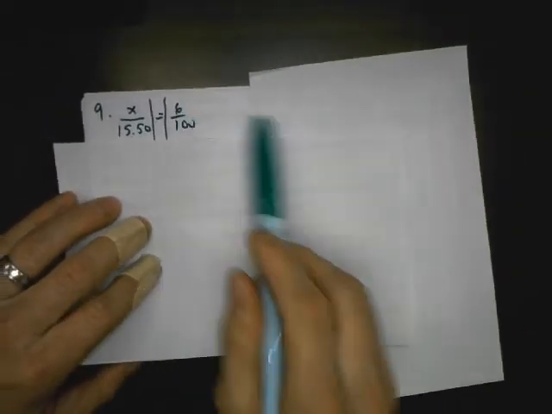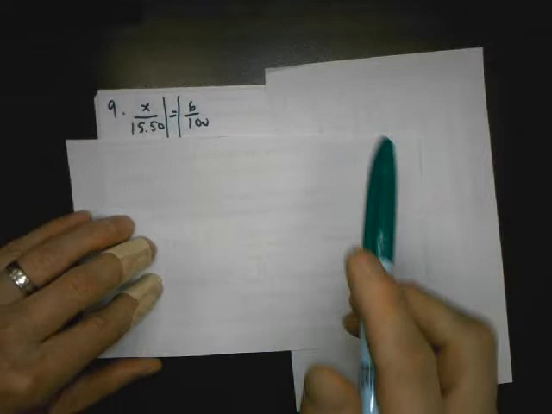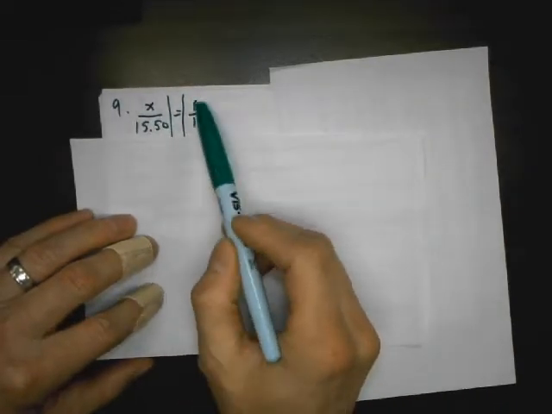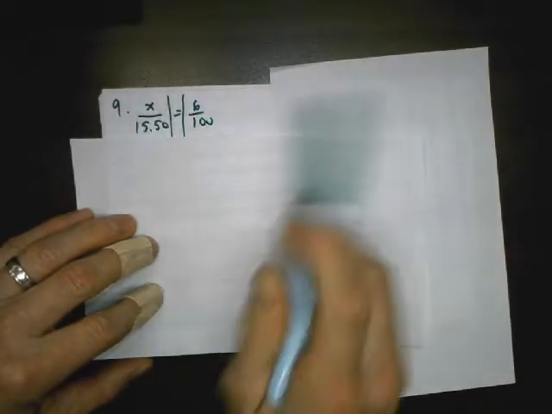So what we can do is find 6% of $15.50, and like we said before, we put percent over 100, it goes is over of.